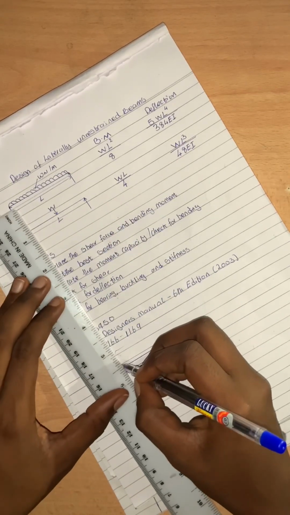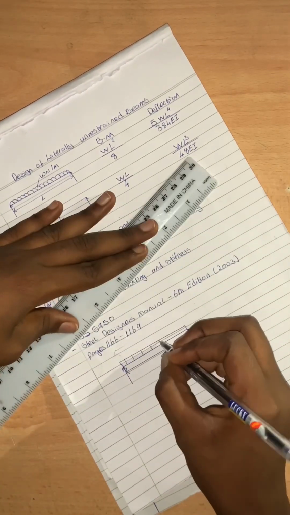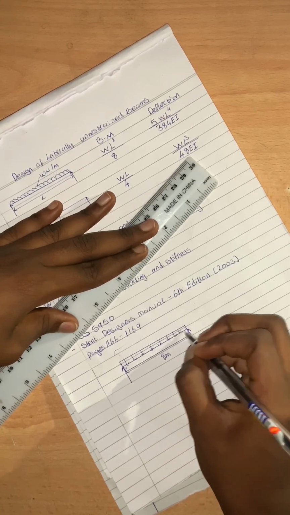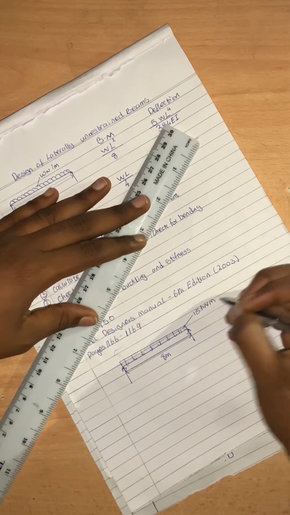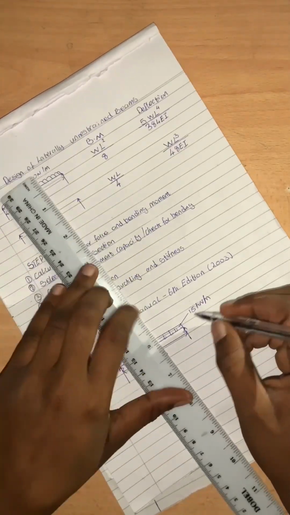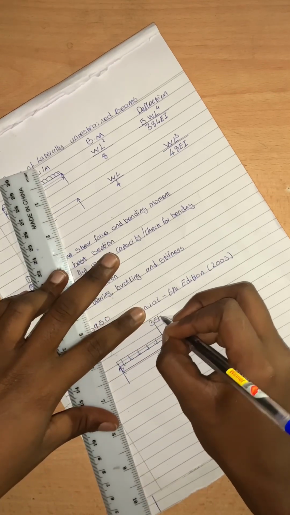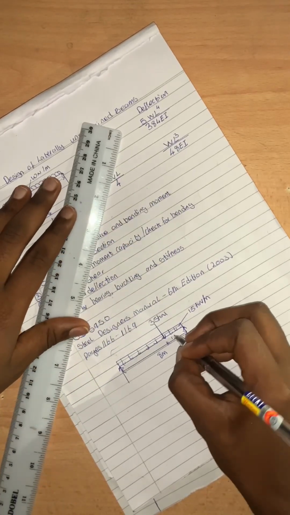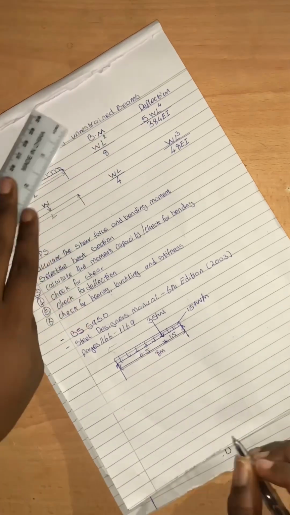You have a UDL of 15 kilonewton per meter, sorry, and then there's a point load here, 35 kilonewton, and from here to here we have 1.5, and from here to here we have 6.5.